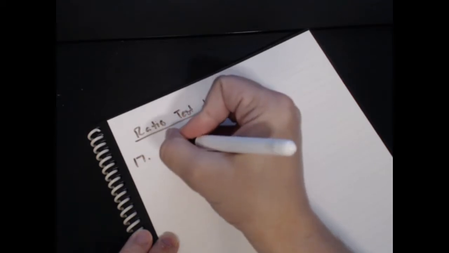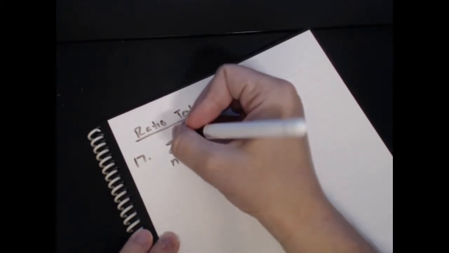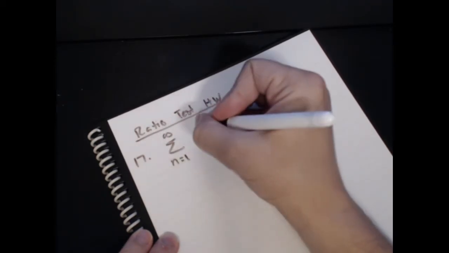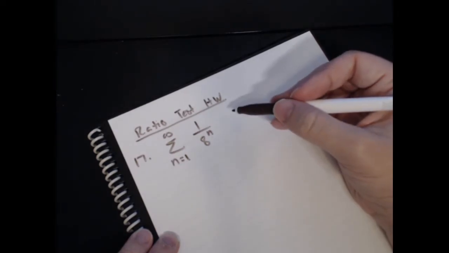So, ratio test homework, we had 17, which was the summation from n equals 1 to infinity of 1 over 8 to the n.